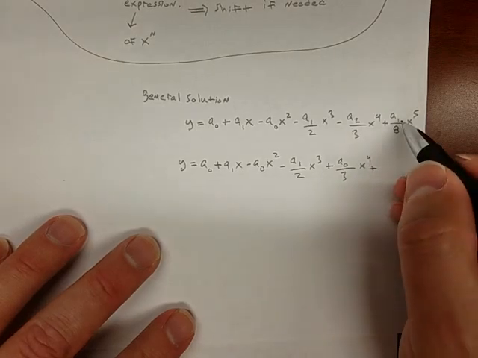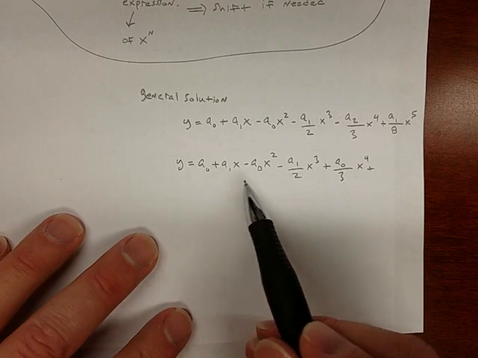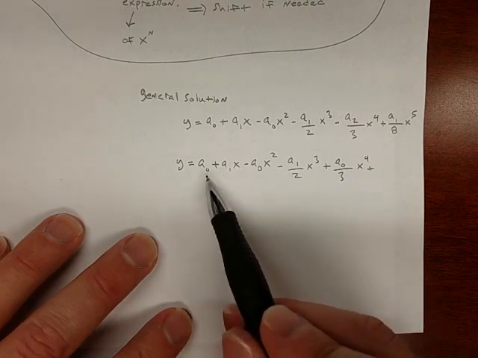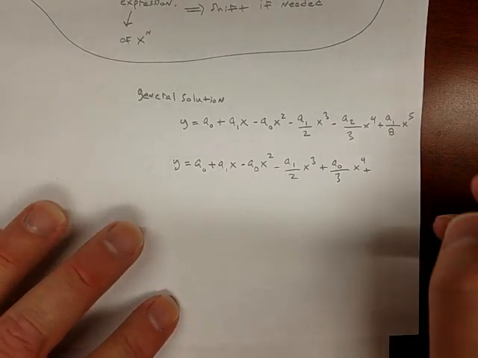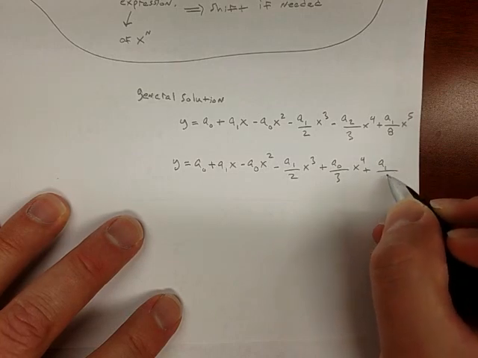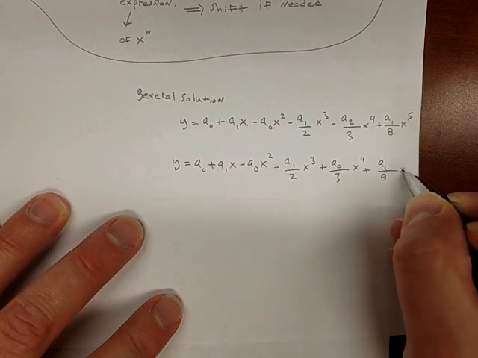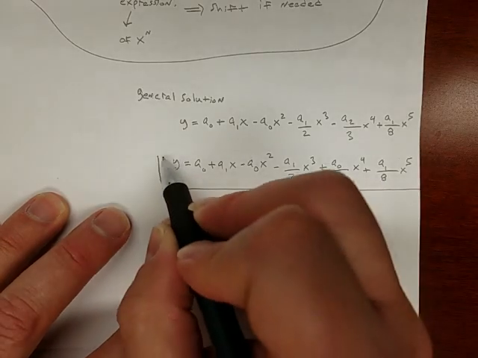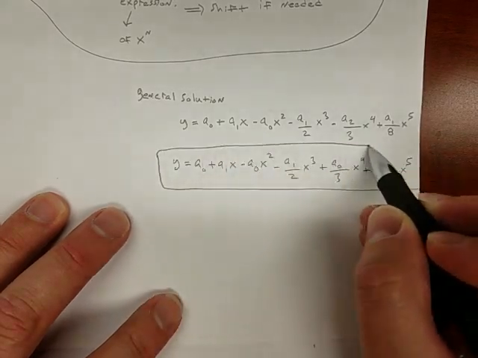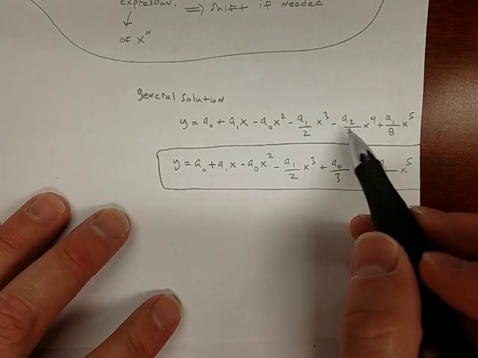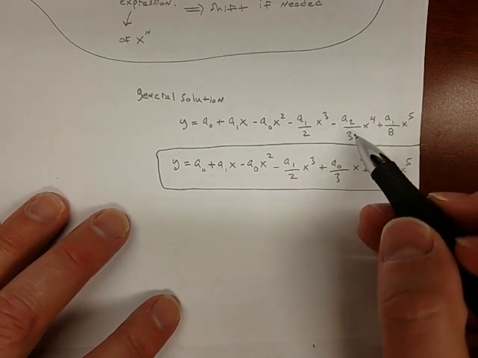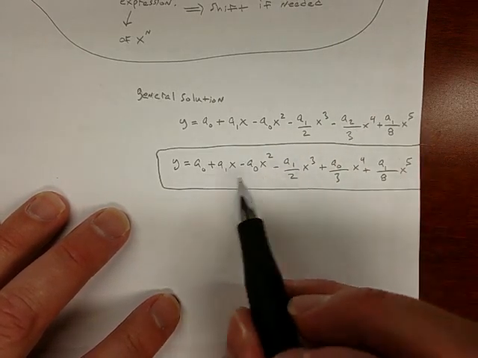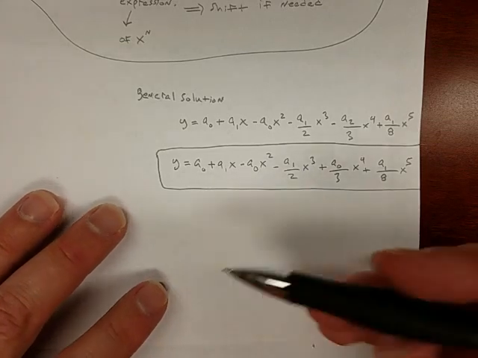Then I don't have a problem, because my general solution has just two unknown constants, a0 and a1. So then my last term is like so. I overlooked that when I wrote it down, but I realized it, and now you see it. That's the form that you want the solution to take.